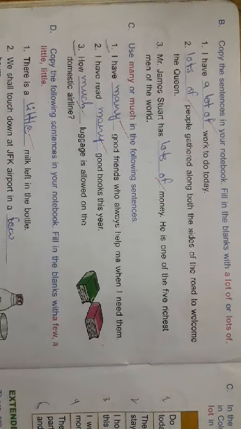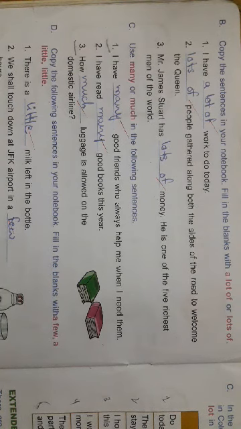I have a lot of work to do. It means I have plenty of work to do. And the second is, lots of people gathered along both the sides of the road to welcome the queen. It means many people. Lots of means many people gathered along the sides to greet the queen.